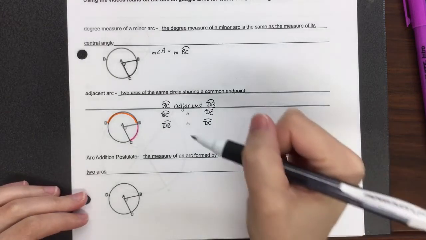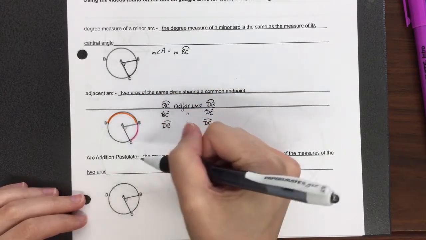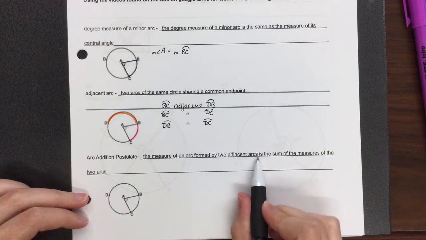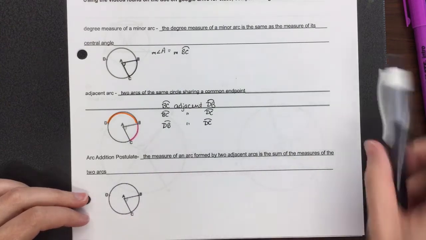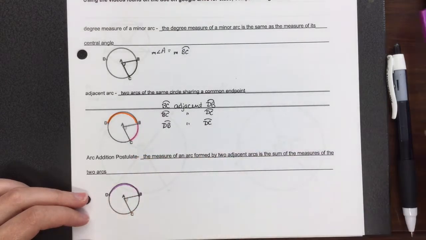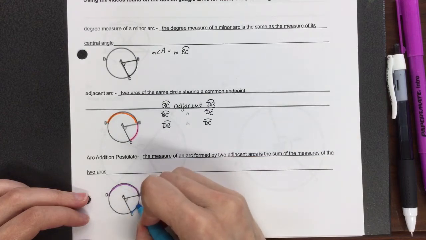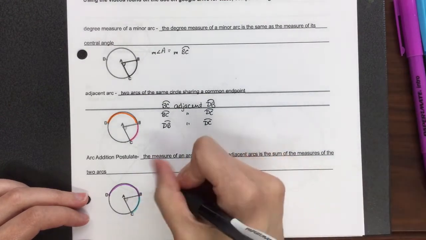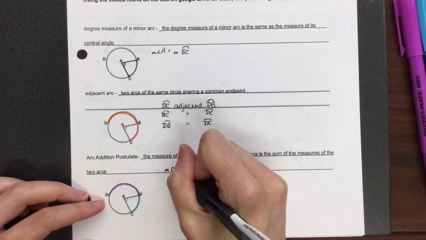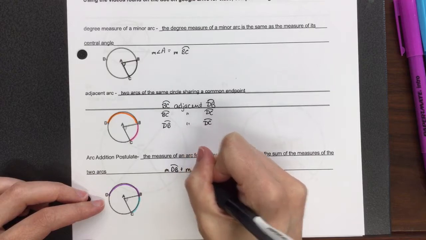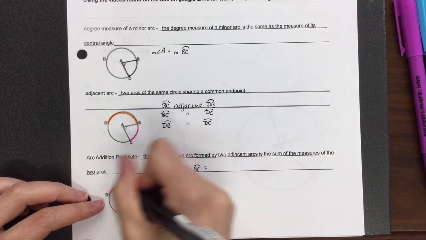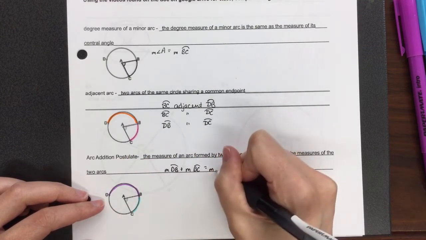And with them sharing those common endpoints, you can have your arc addition postulate. So the measure of an arc formed by two adjacent arcs is the sum of the measure of the two arcs. So if we've got DB and BC, if we do the measure of arc DB and add it to the measure of arc BC, that's going to give us the whole major arc DBC.